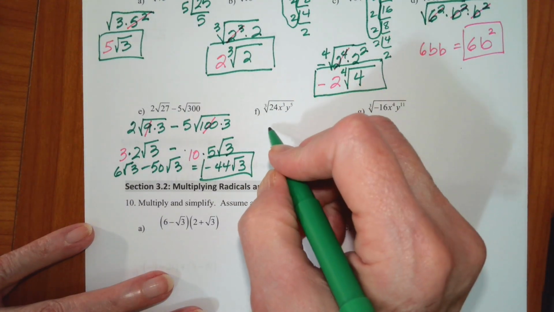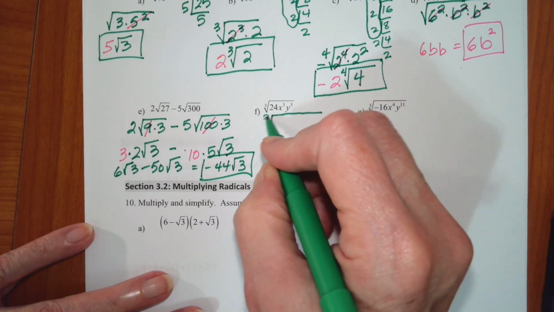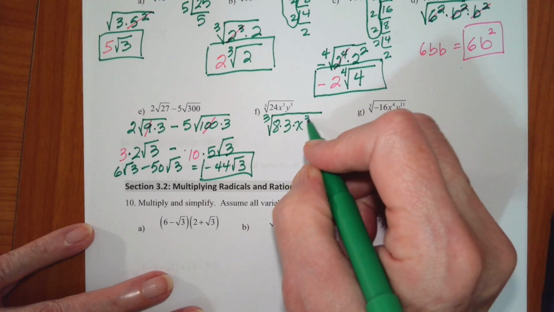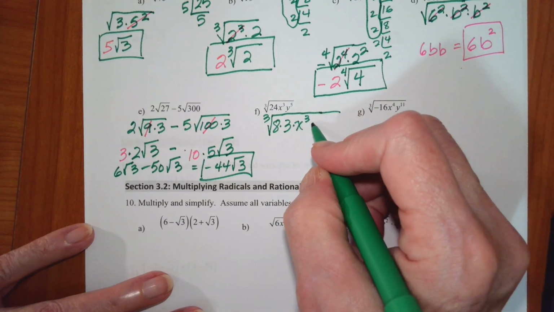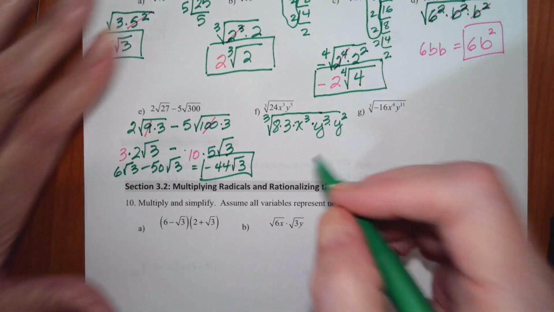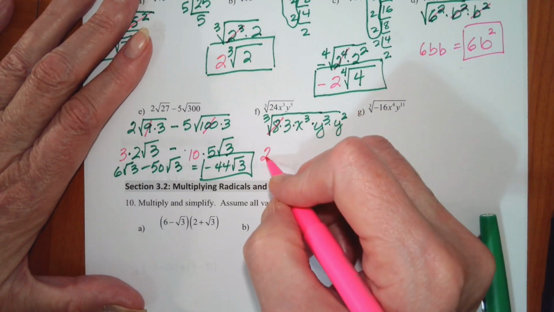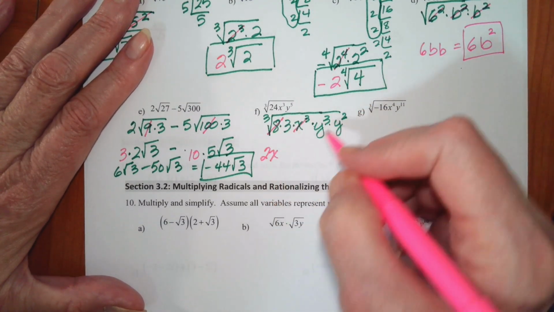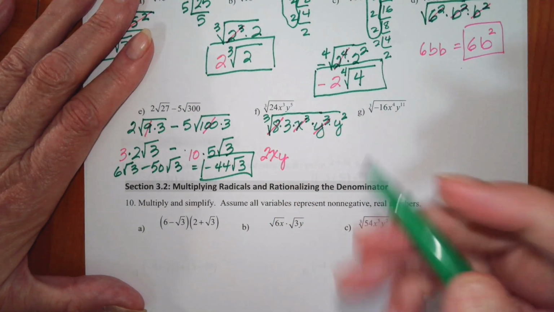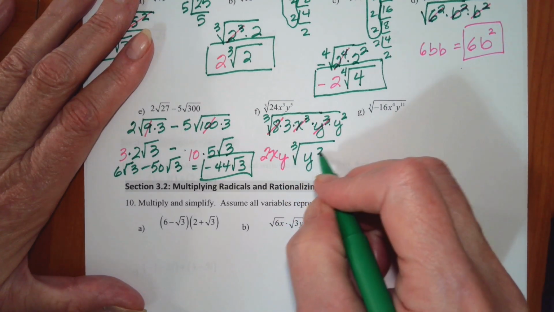Okay, here I'm looking for groups of 3. So there is a perfect cube in 24. So this is the cube root of 8 times 3 times x to the third, that's a perfect cube, times y to the third times y to the second. So this comes out as 2, this comes out as x, this comes out as y, and I'm left with then the cube root of y to the second.